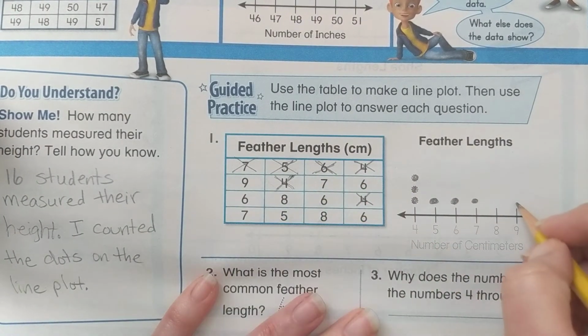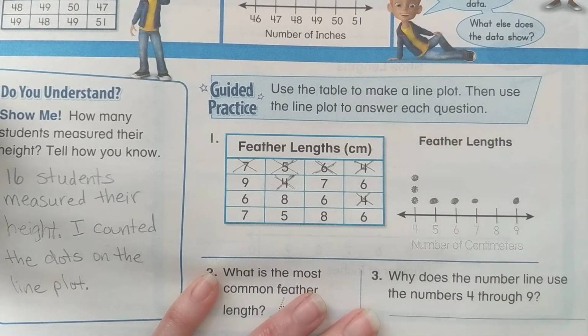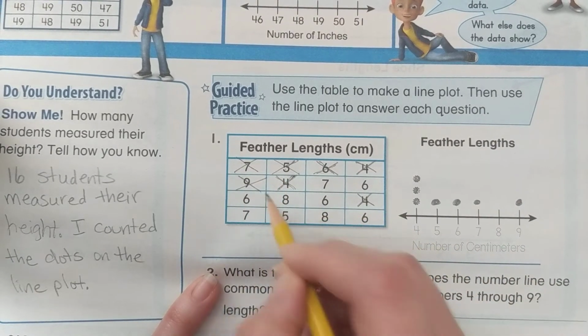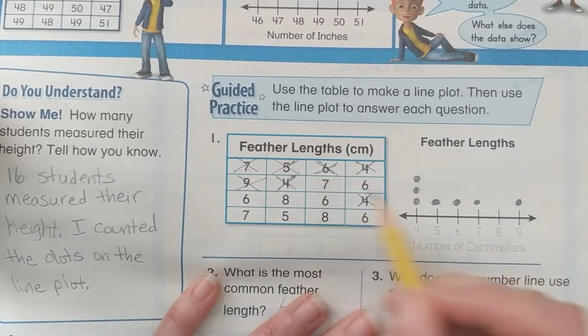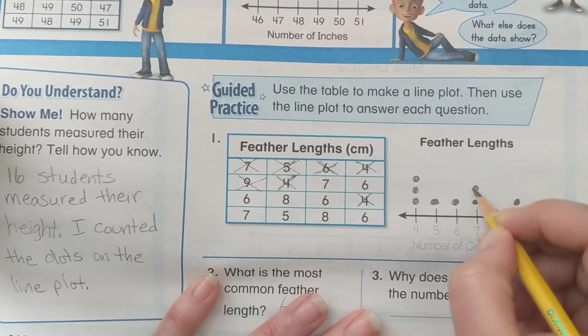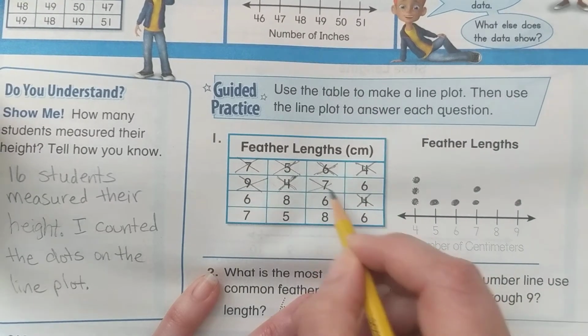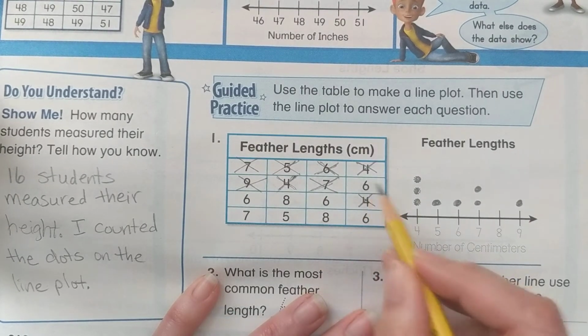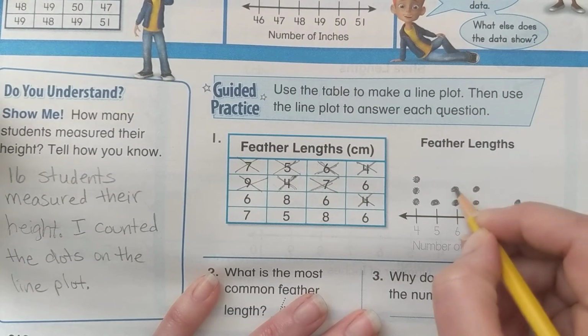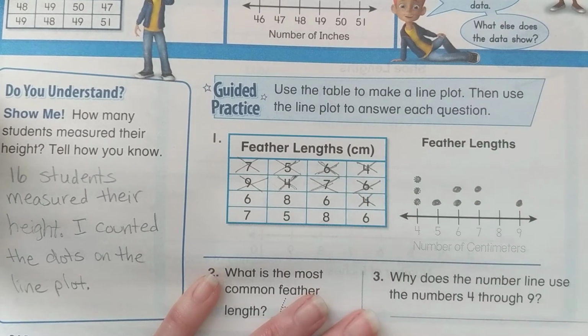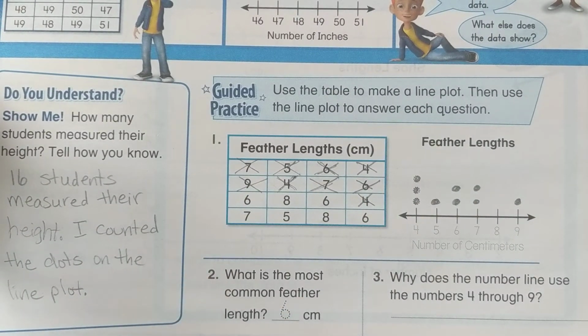A 9, put a dot above the 9, exit. 7, put a dot above the 7 and exit. 6, put a dot above the 6 and exit. If I'm going too fast for you, you can go ahead and pause the video if you need to get caught up.